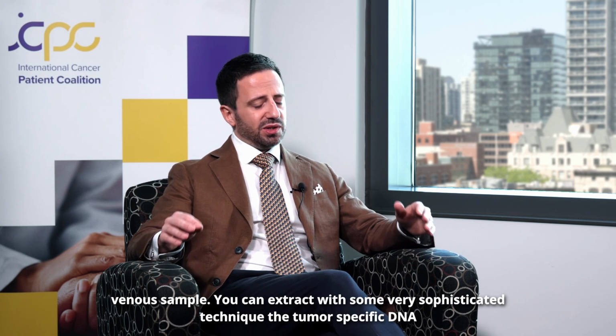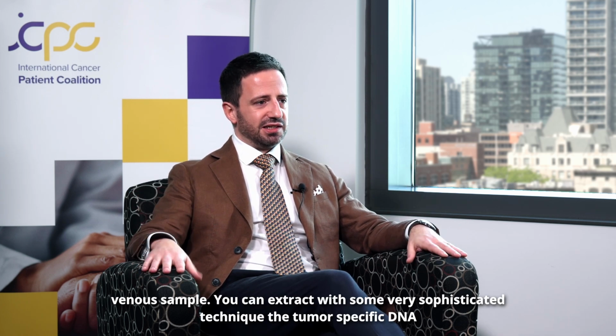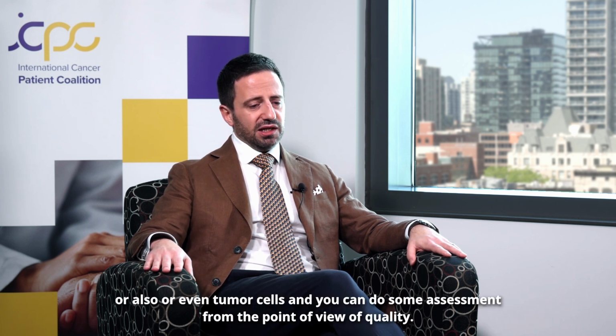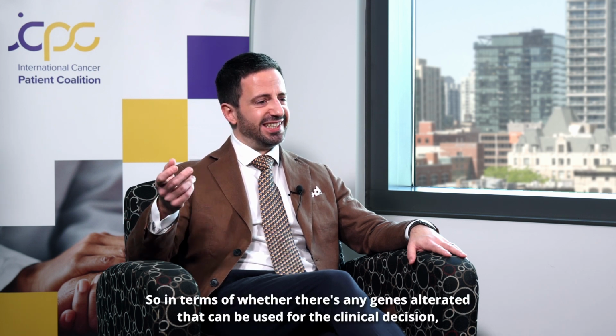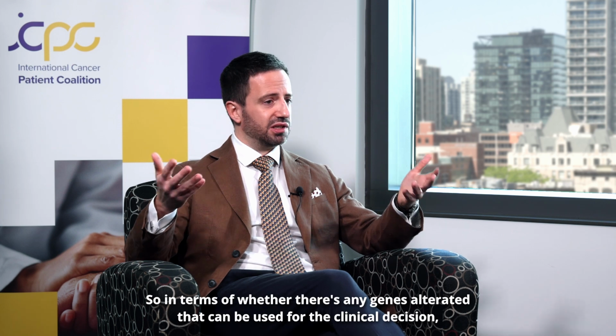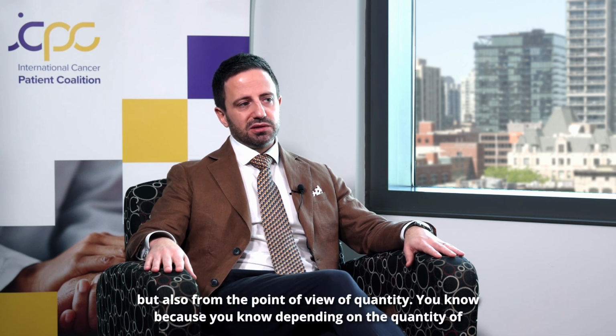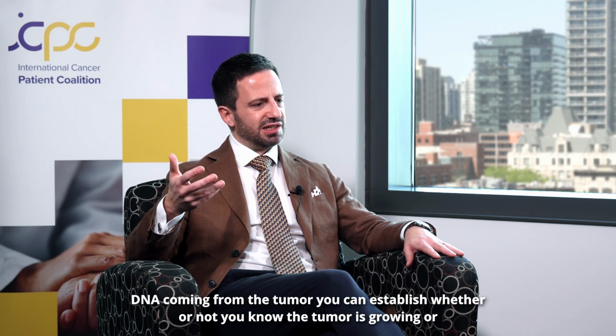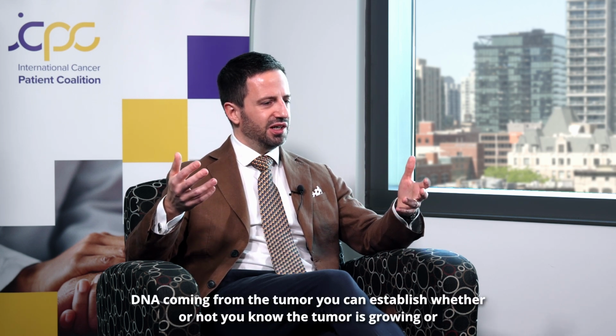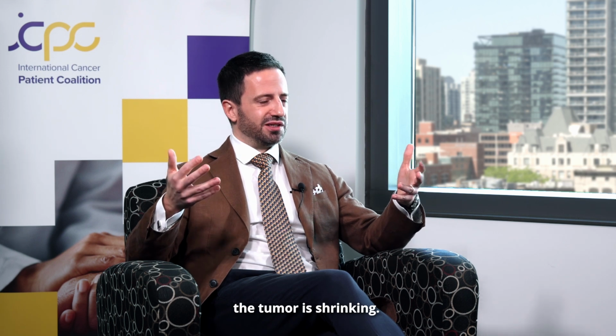You can extract, with some very sophisticated techniques, the tumor-specific DNA or even tumor cells, and you can do some assessment from the point of view of quality. So in terms of whether there are any genes altered that can be used for the clinical decision, but also from the point of view of quantity, because depending on the quantity of DNA coming from the tumor, you can establish whether or not the tumor is growing or the tumor is shrinking.